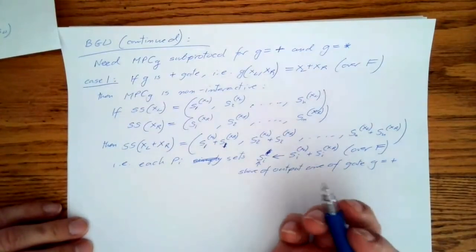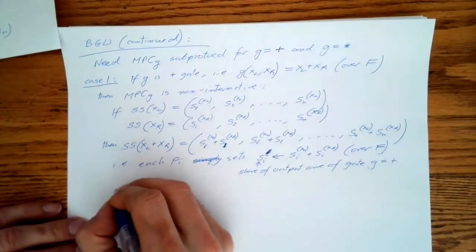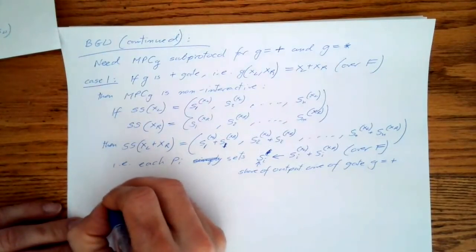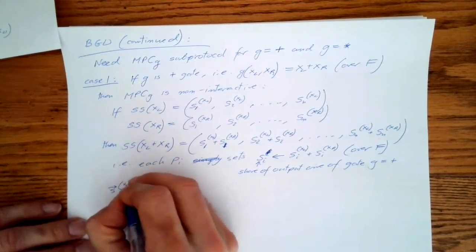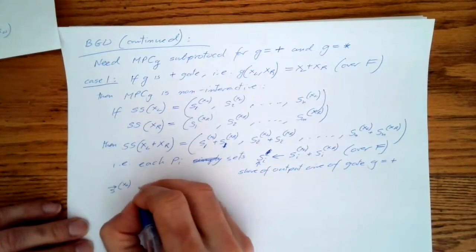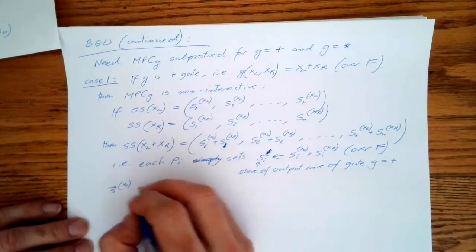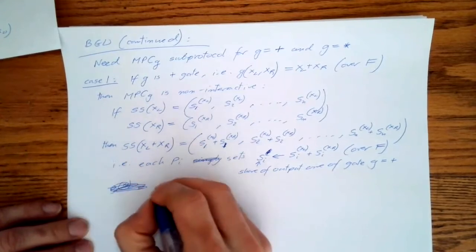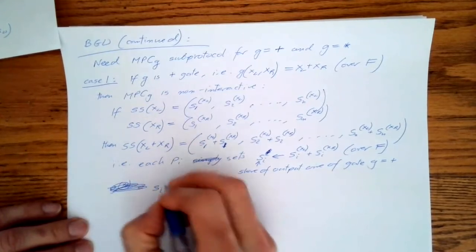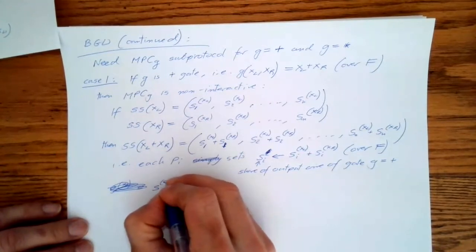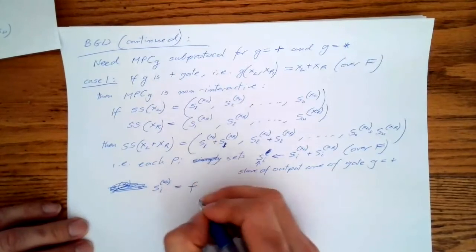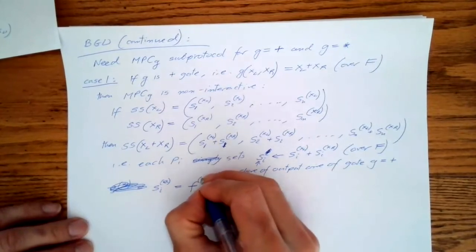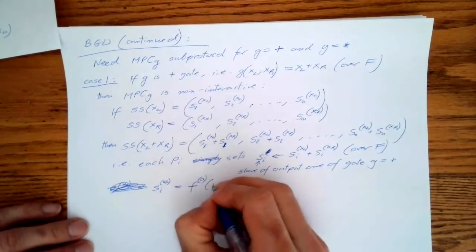So why does it work? Because remember, the ith share of a secret A is the evaluation of a polynomial associated with the secret at point i.